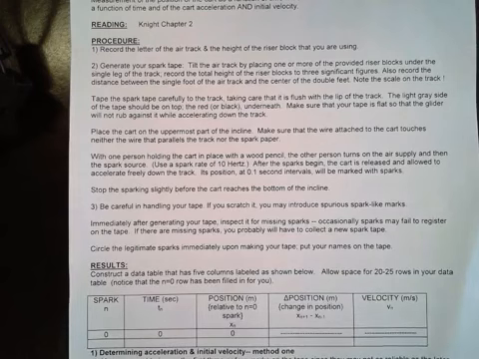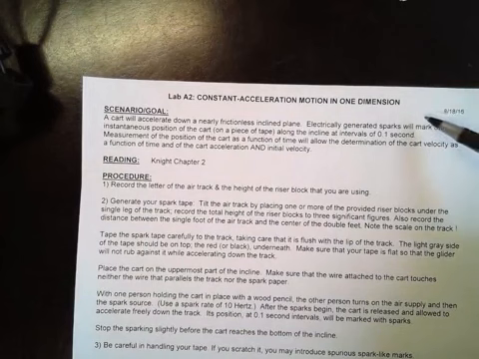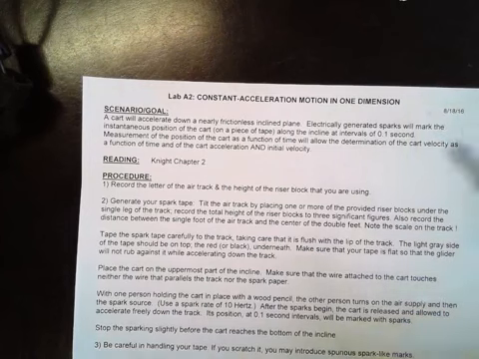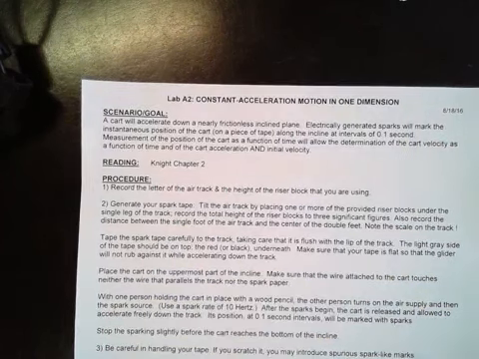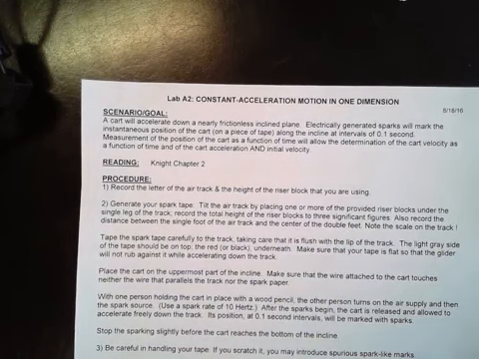Keep in mind that this lab was set up with constant inclination on your air track, and that constant inclination should lead to a constant acceleration motion. So we're going to assume in what we're doing right now that in fact the acceleration of your cart was a constant value.